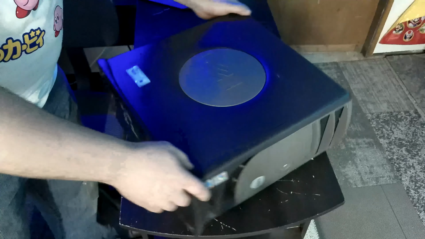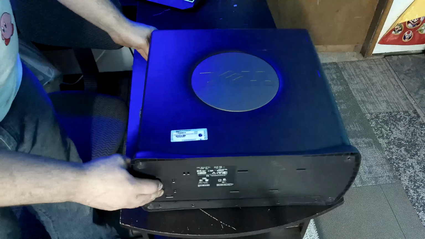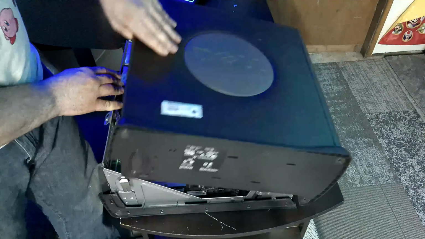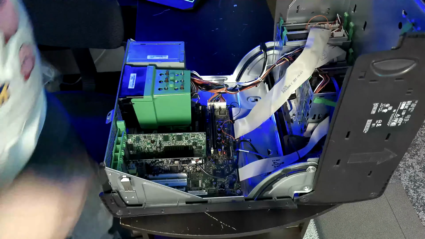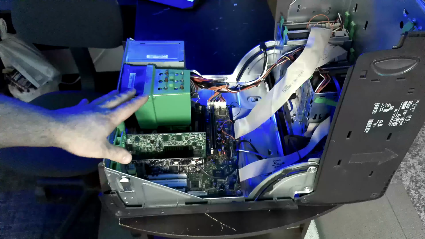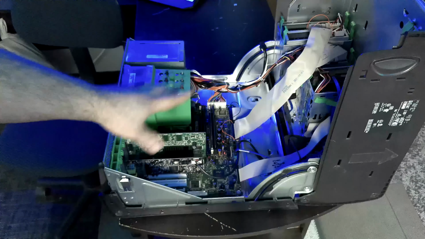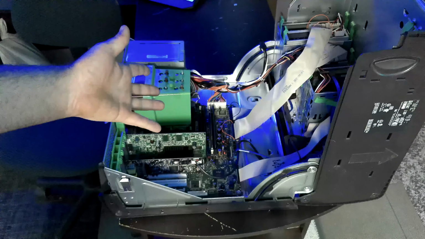So yeah, anyway, this opens up completely different from other Dimensions. This one opens up like, well, like a semi-truck. It's open. Look at all this space. This is when Dell cared. So in that Dell Dimensions video, I did not go into a lot of detail about what all was in here because I kind of wanted to keep it a bit of a surprise.